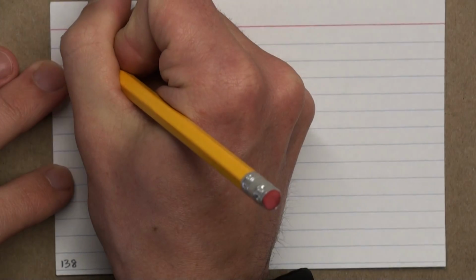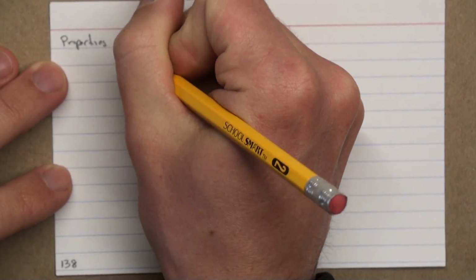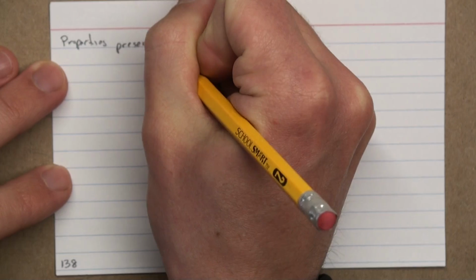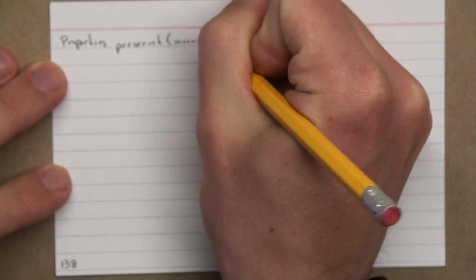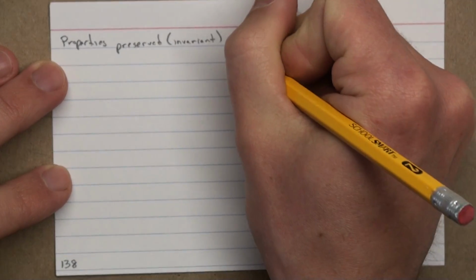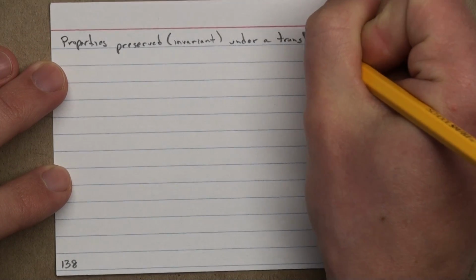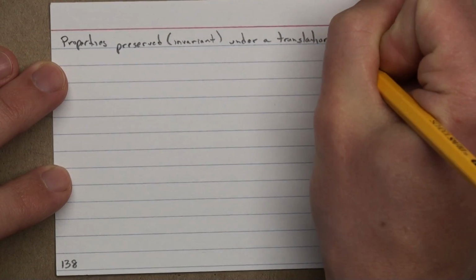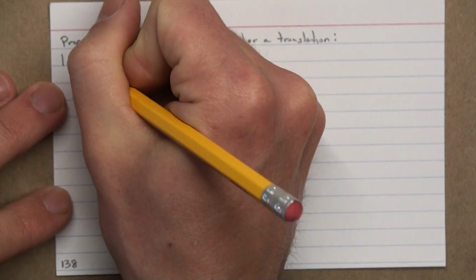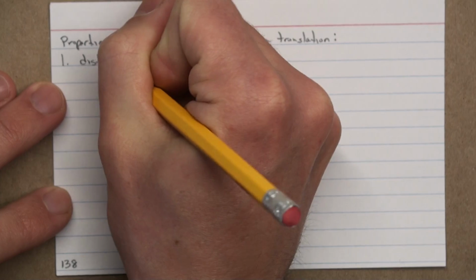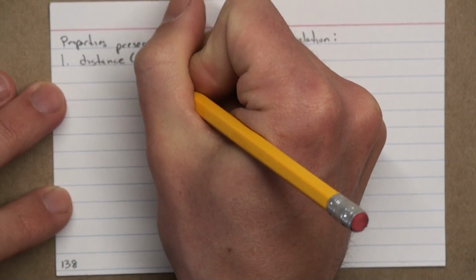So let's list the properties that are preserved, or invariant, under a translation. First, we have distance. Lengths of segments are the same.